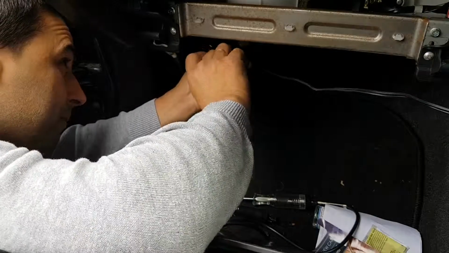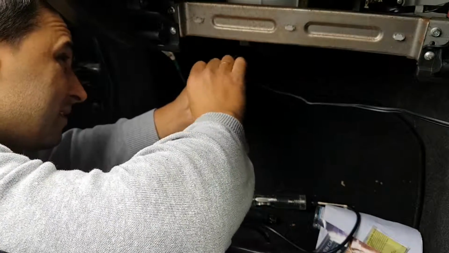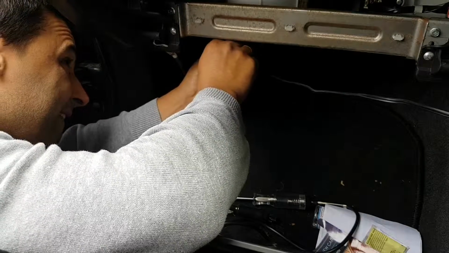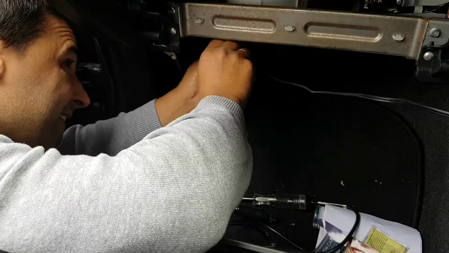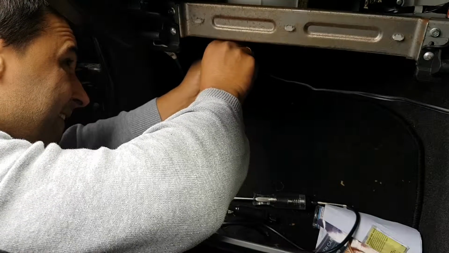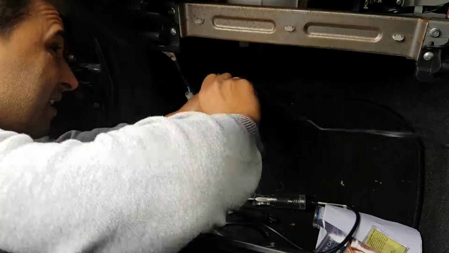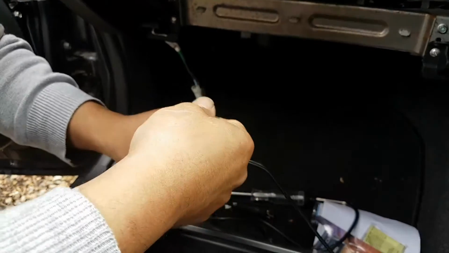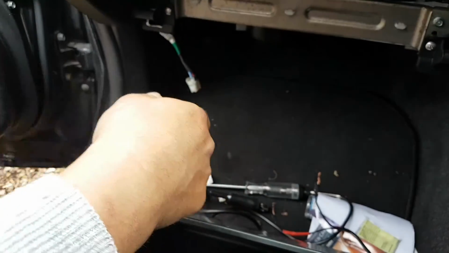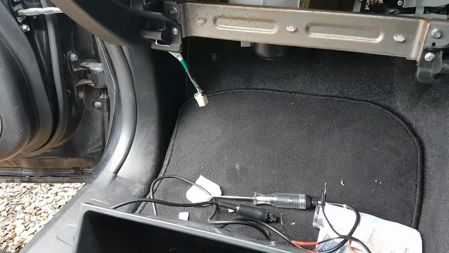Oops, crap. Nah, it doesn't run. Okay, so the motor doesn't run at all when I apply voltage to it, which to me means a bad blower. So let's take it off and have a look at it.